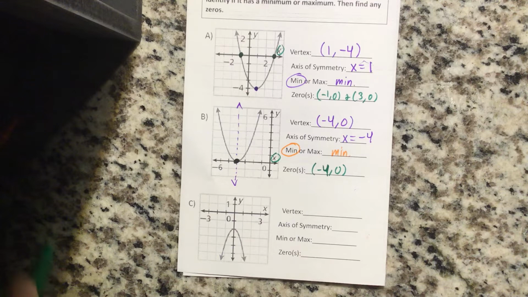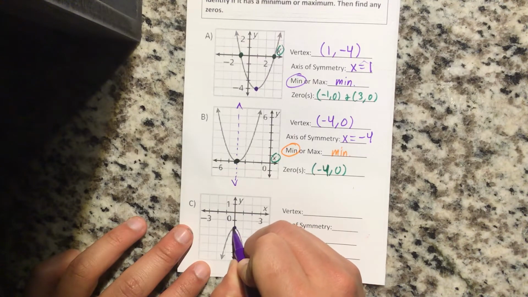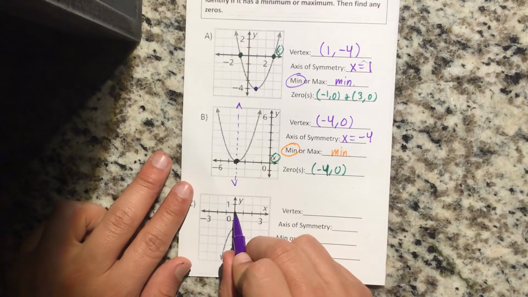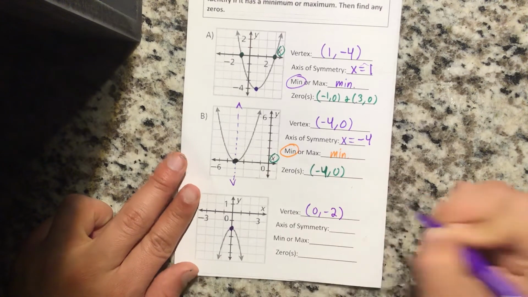Letter C, okay, so we want to, again, look for our vertex. Where's our peak? And if I see this one, the highest point of this graph, right, where it curves, is this point right there. So my vertex is the point 0, negative 2, okay?